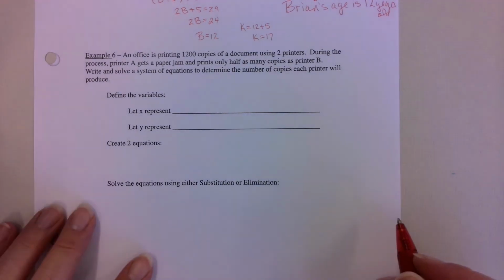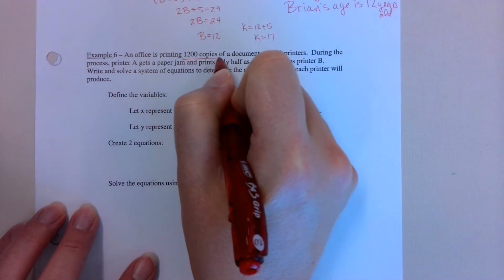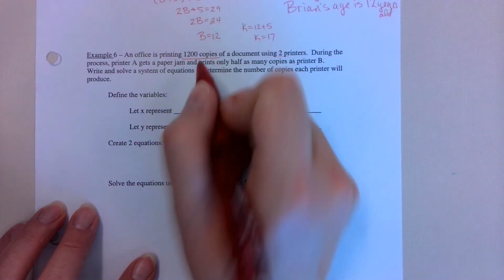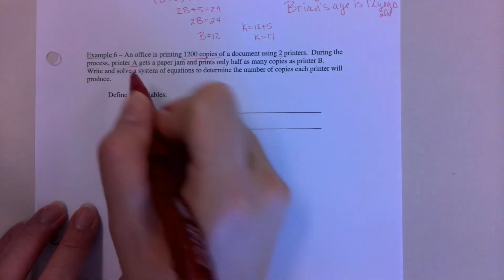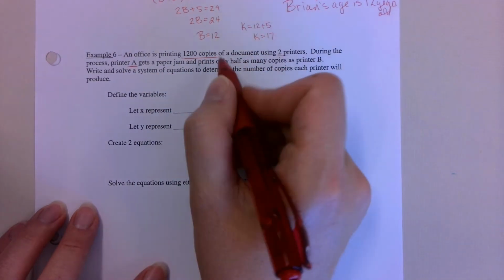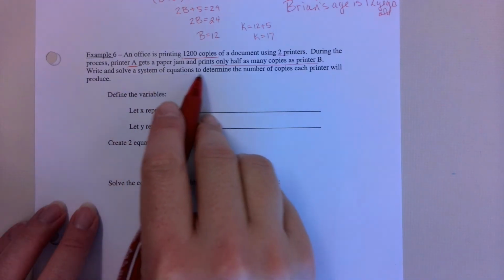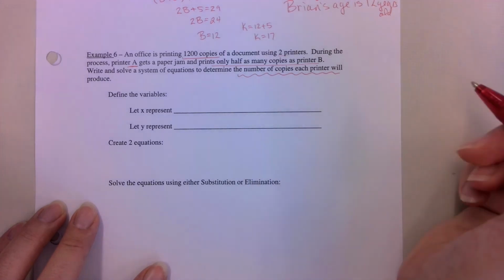All right, so let's see if we agree here. So we have an office. They're printing 1,200 copies of a document using 2 different printers. So 1,200 is the total we need. During the process, printer A gets jammed. Okay, so that means it's probably going to have less. And it prints only half the copies as printer B. Write and solve a system of equations to determine the number of copies each printer will produce.